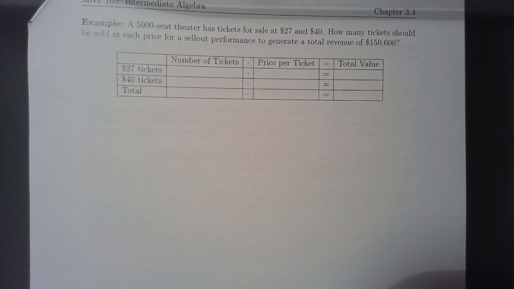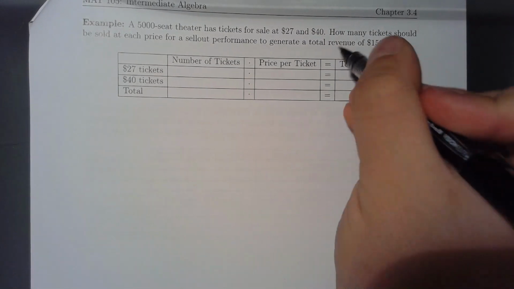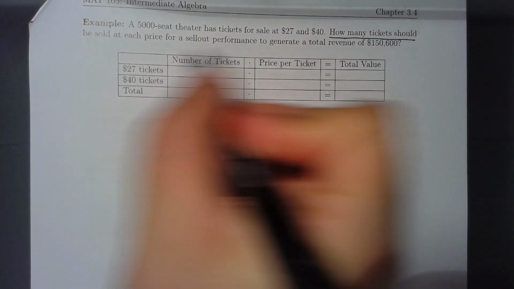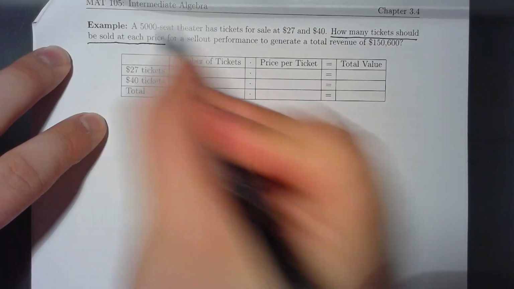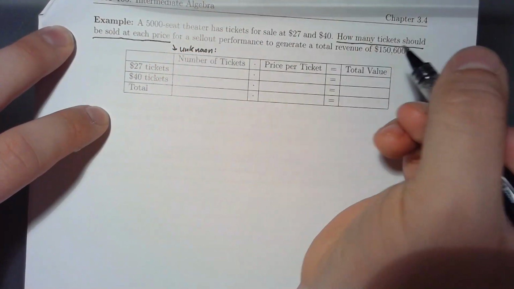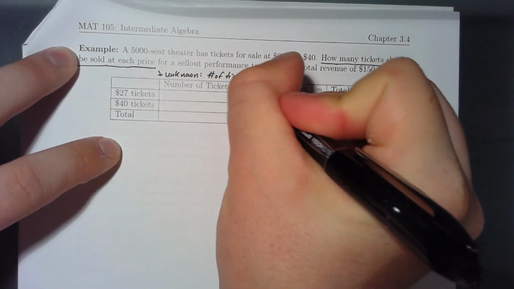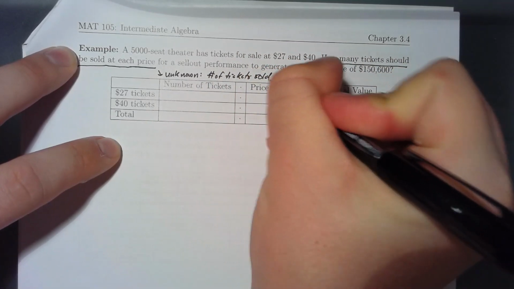So a 5,000 seat theater has tickets for sale at $27 and $40. So how many tickets should be sold at each price for a sellout performance to generate a total revenue of $150,600? Again, what is the unknown quantity? What are we trying to figure out here? How many tickets should be sold at each price? That's the unknown. The number of tickets sold.